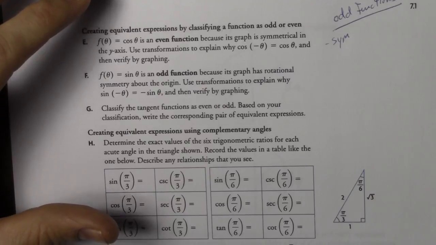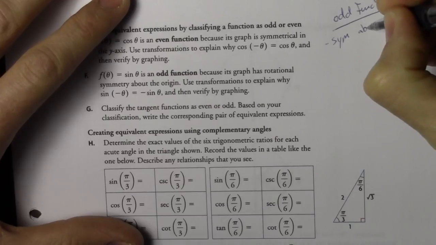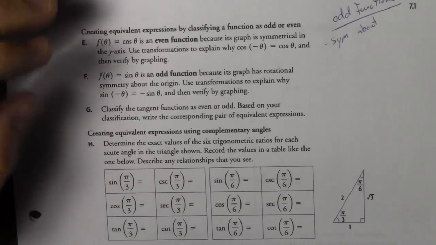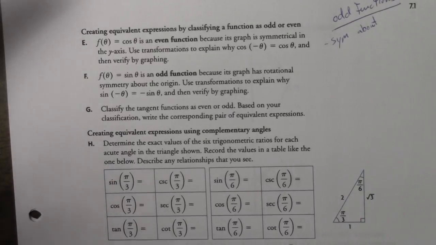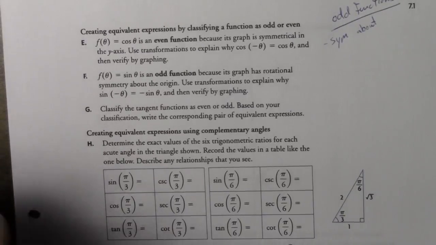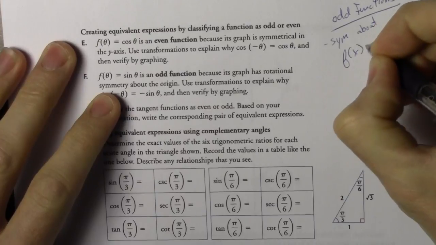Anybody remember? Kevin? Symmetrical about the y equals x axis. No. It's symmetrical about something. Does that have to do with n being x? No. Sir, algebraically, isn't it f of x equals f of negative x? Yes, good.